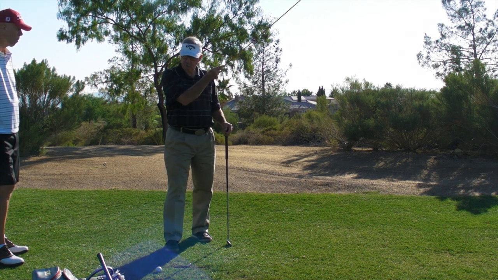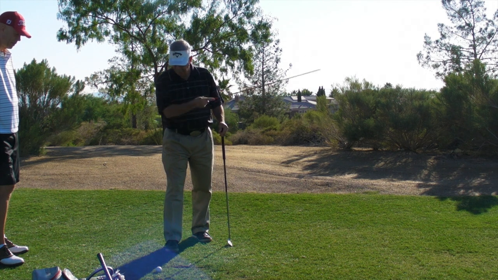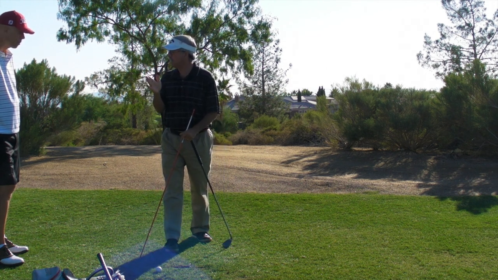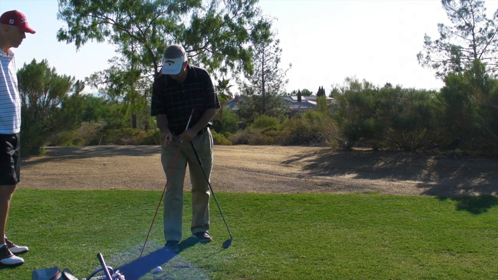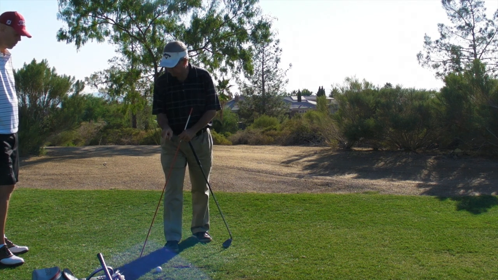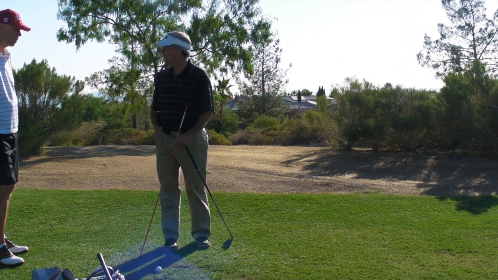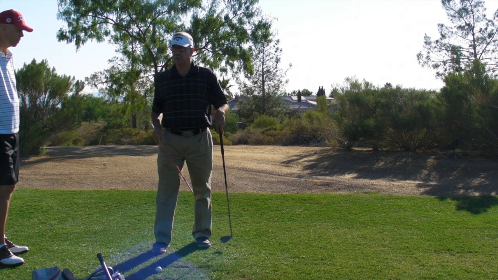Once you say, okay, I want to change that, that is caused by what happened during those 4 microseconds of the club and ball meeting each other. You have to change that law of physics and motion that existed in those 4 microseconds if you want to change that. You can't change that unless you change your swing. So you have to make sure that we're in the proper sequence.